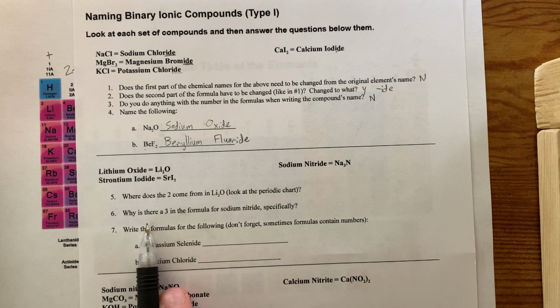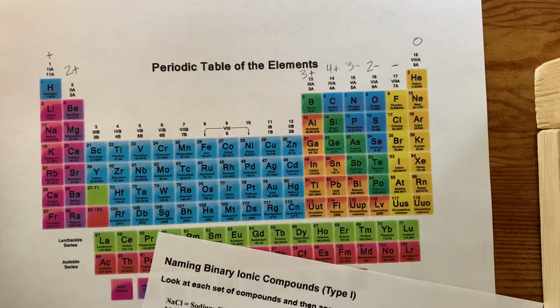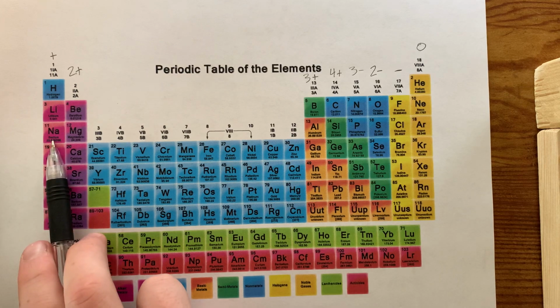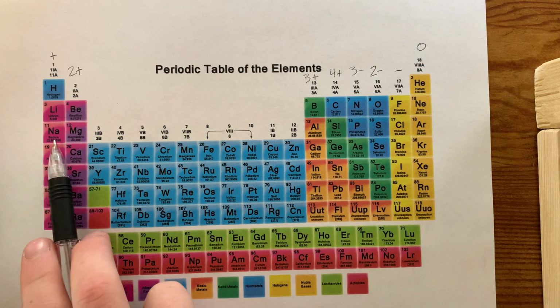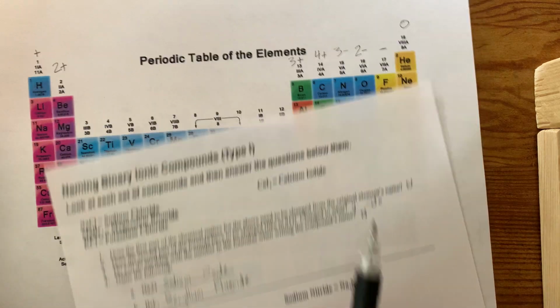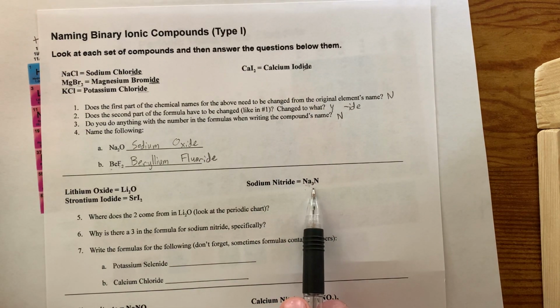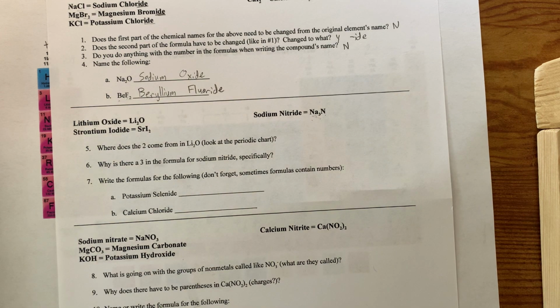How about number 6? Why is there a 3 in the formula for sodium nitride? Well, this is for a very similar reason. So sodium is over here in our 1 plus category, and nitrogen is in our 3 minus column. So we need 3 sodiums to balance out the charge of 1 nitrogen. So that's why we have 3 sodiums for every 1 nitrogen. You can go ahead and pause and try number 7 on your own before I give the answers. So write the formulas for the following, and don't forget they might contain numbers.